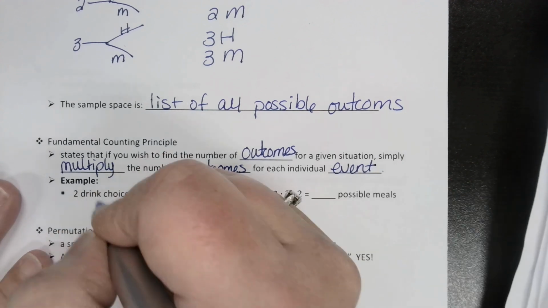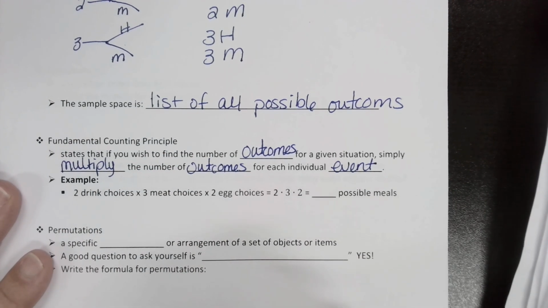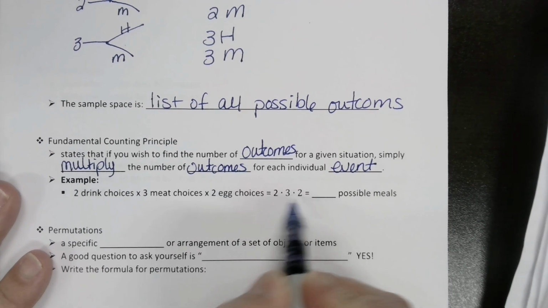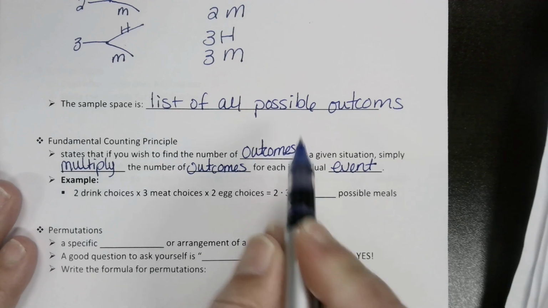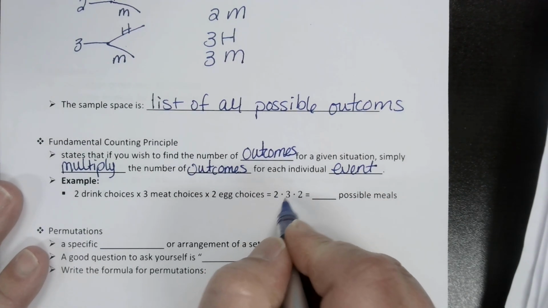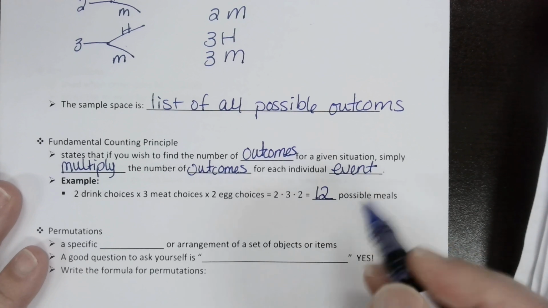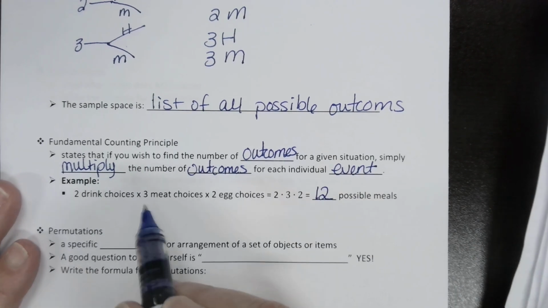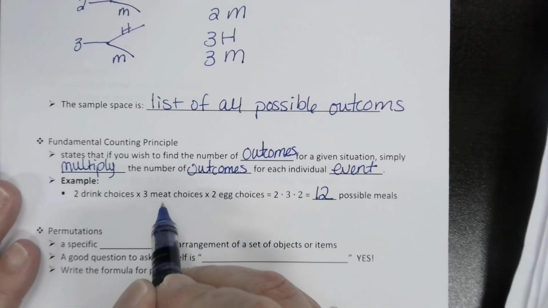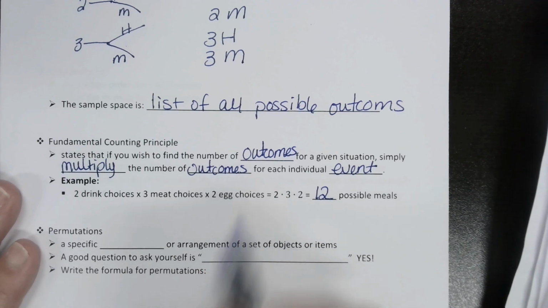So 2 drink choices times 3 meat choices times 2 egg choices. So I added 2 more things in there to pick from. I can draw that like this, or I can understand that it's 2 times 3 times 2. 2 times 3 is 6, times 2 is 12, so I have 12 possible meals I can make by having 2 different drinks, 3 different meats, and 2 types of eggs, like scrambled, fried.